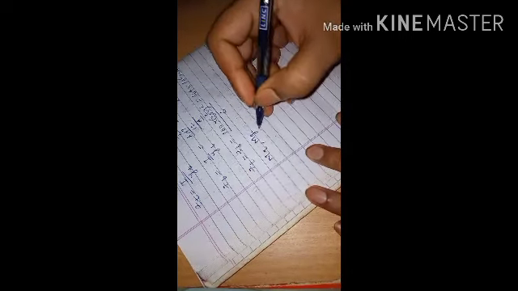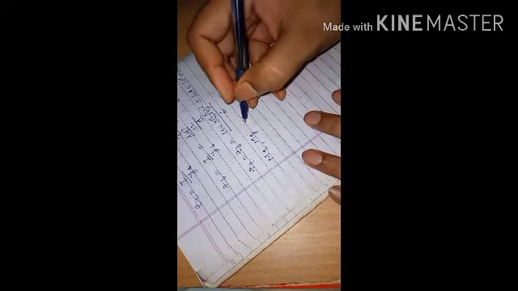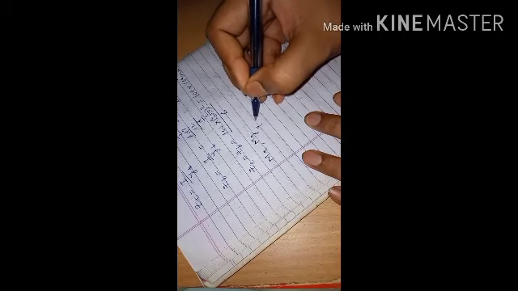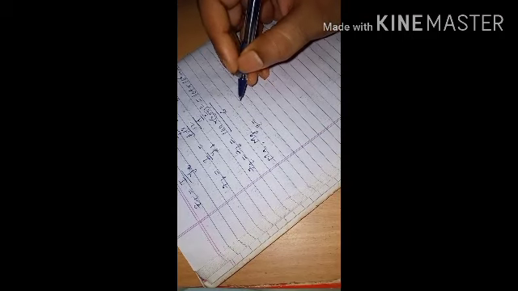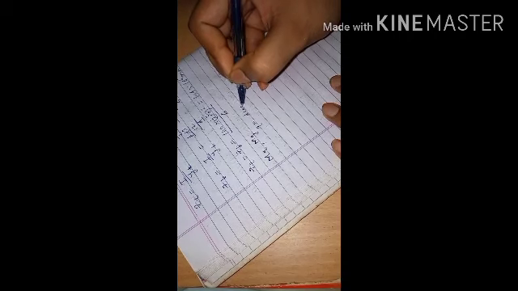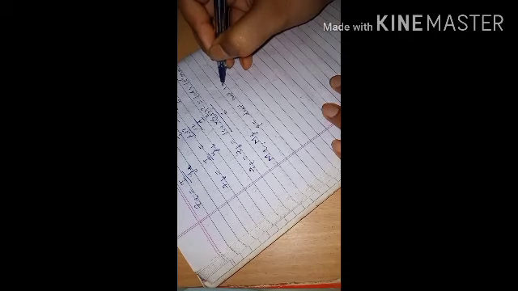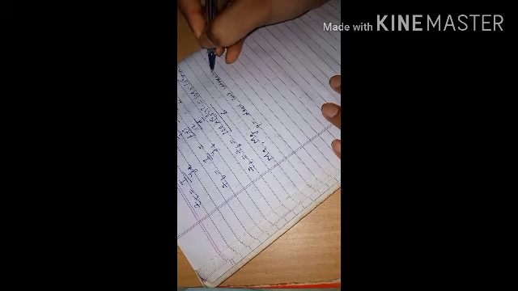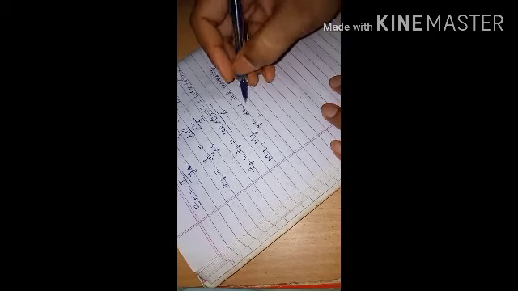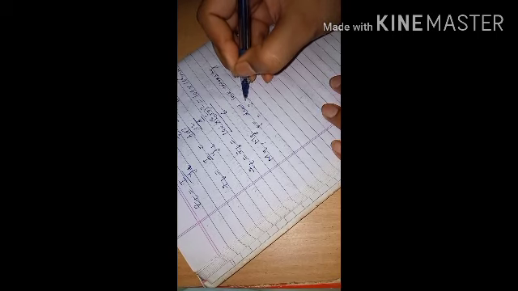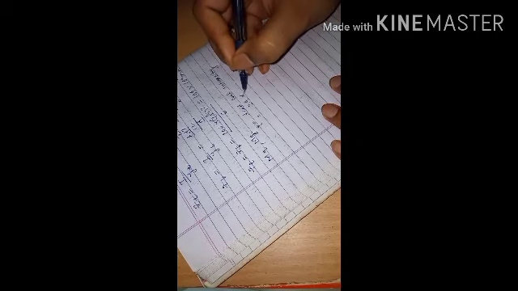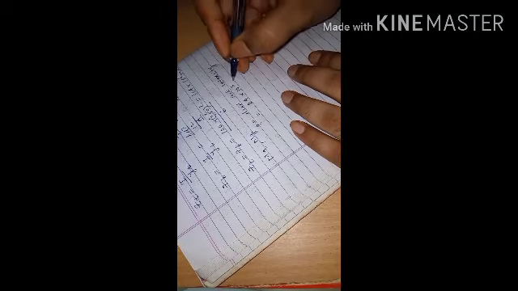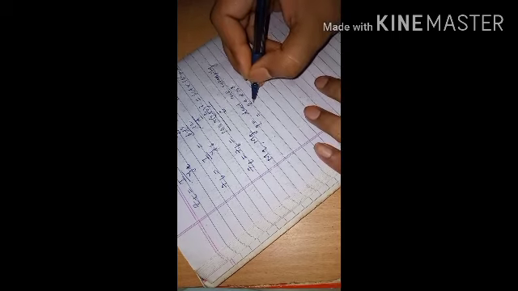Okay, so for that we have to calculate Q and G. G is the dead load intensity, it will be equal to density of concrete, 24 kilonewton per meter cube.